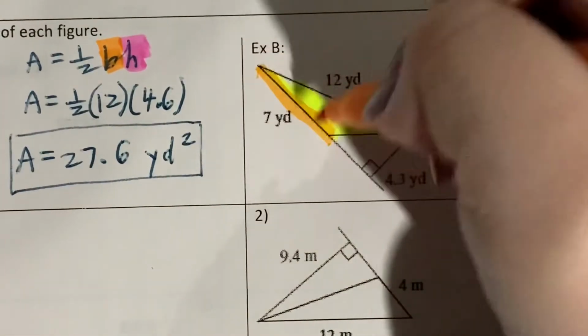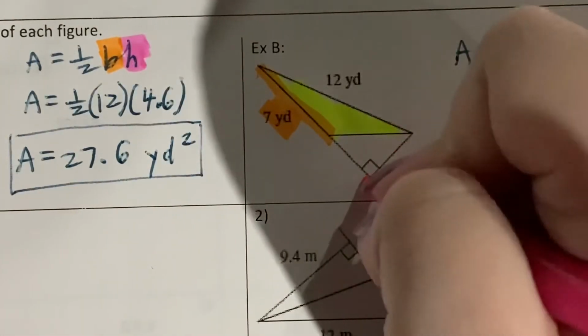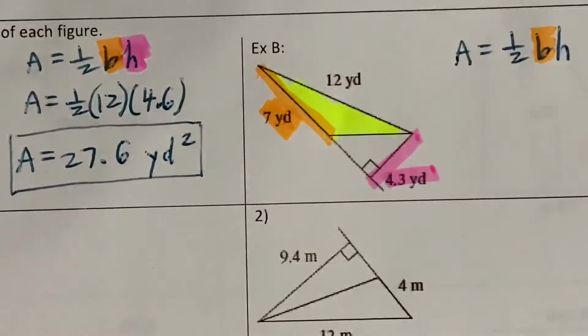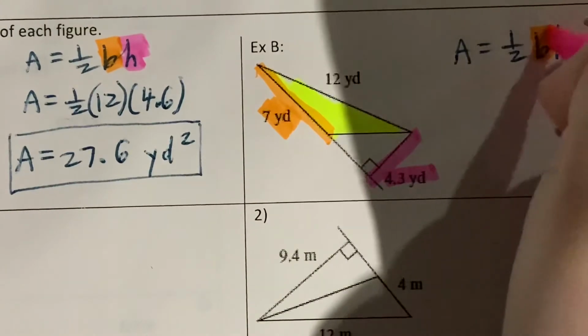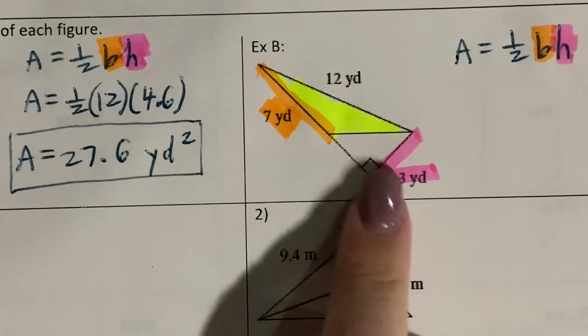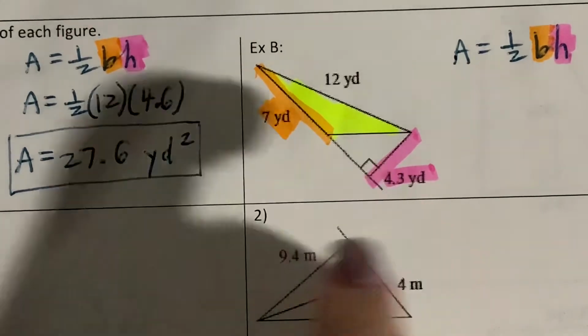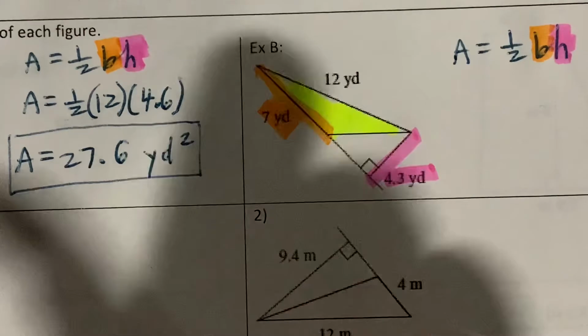So my base here is going to be the 7 yards, and my height is actually right here, outside of the figure, right? It's the 4.3 yards. That's going to be my height that I need to plug in. So I have identified those values. Again, they're the two sides that form the right angle. This 12 yards is just another side length of the triangle.